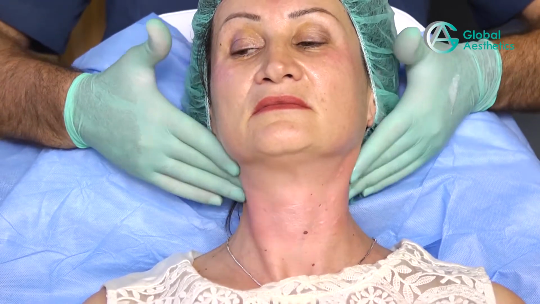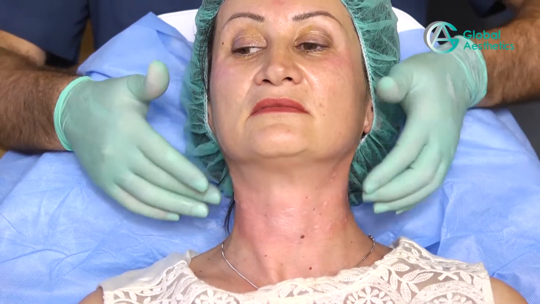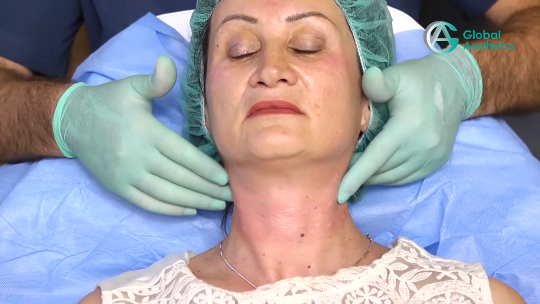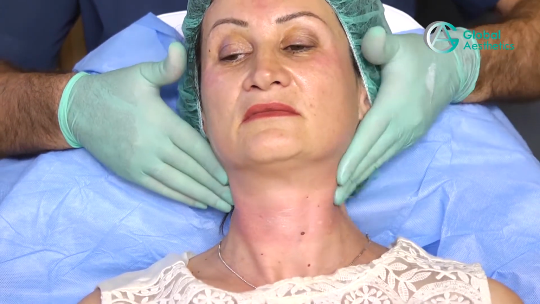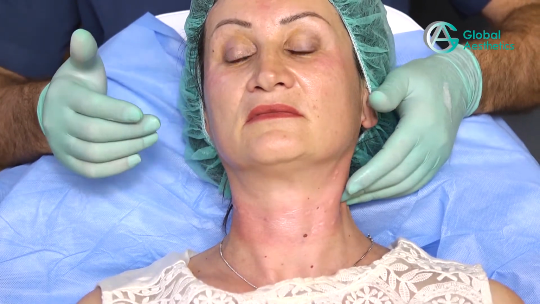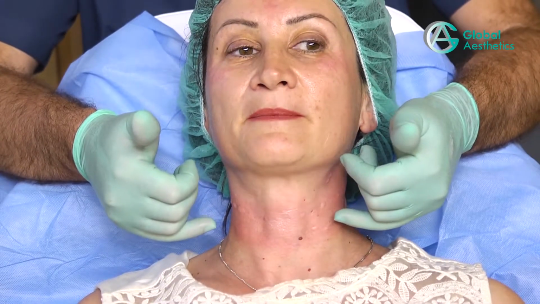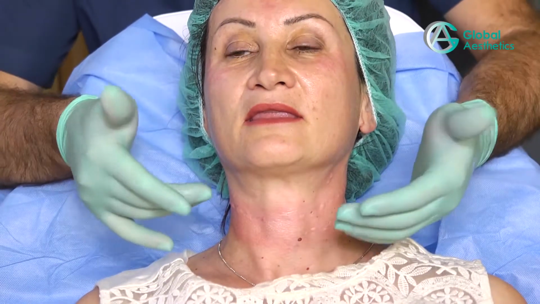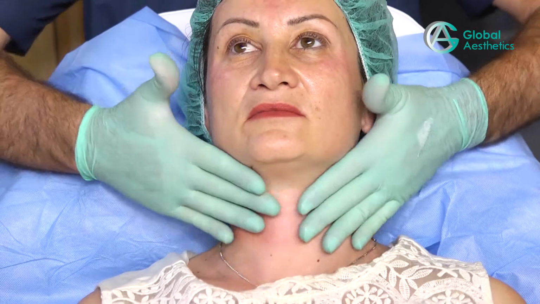And second question, if eventually it's not sufficient, do you add additional product in order to complete the face? Yes, for sure. Depends on the patient. In some patients with a very damaged neck, I use 3 ml only on the neck. This lady is not too damaged at all. With 3 ml I cover all the face.